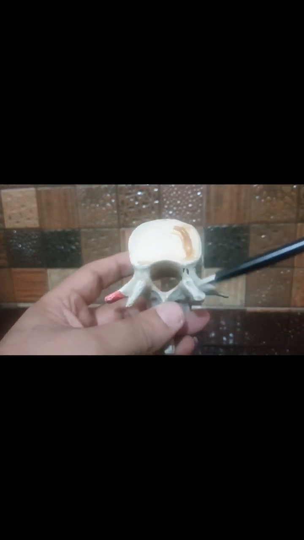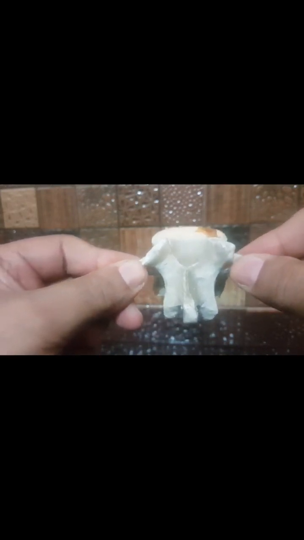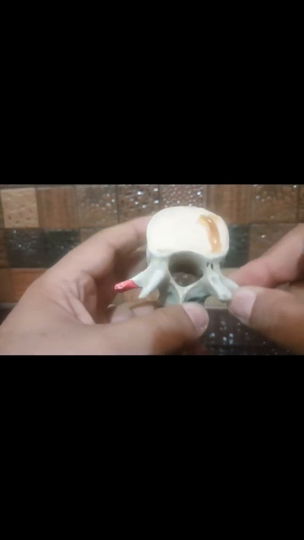There are seven processes attached to the vertebral arch. At the site of attachment of the pedicle here, this is the pedicle, to the lamina here, there are two transverse processes. This one labeled with red color. These are two transverse processes at the site of attachment between the pedicle and the lamina.